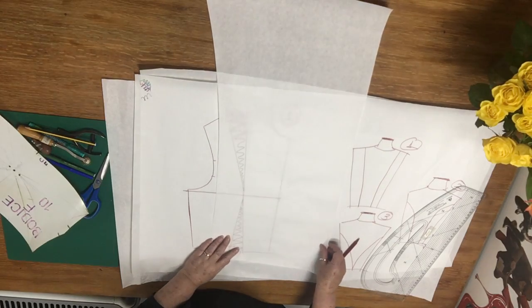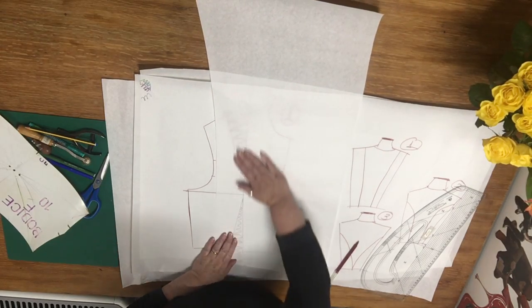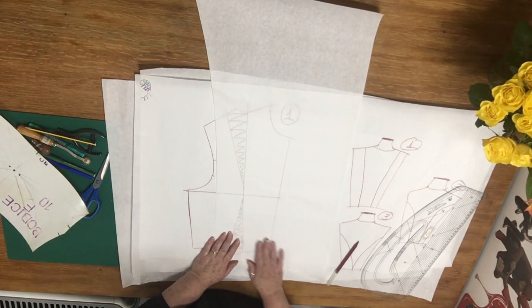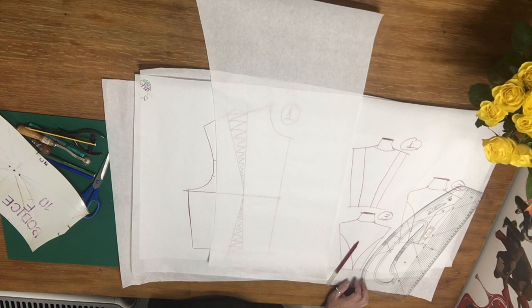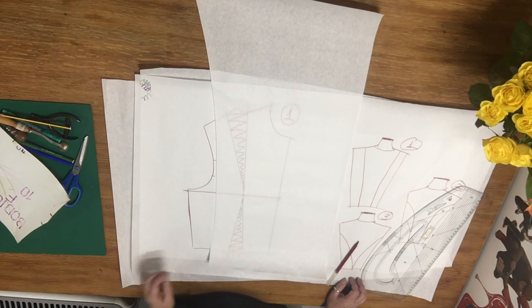Now the pattern piece for the front is going to need to be on a fold. One of the things you need to get used to is the idea that you will never make a pattern with the instruction cut on the fold. You are always going to make a whole pattern. That's the way it's done in industry. If you're cutting out multiples, it's impossible to cut on the fold.